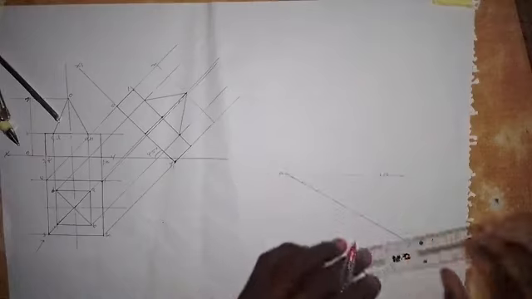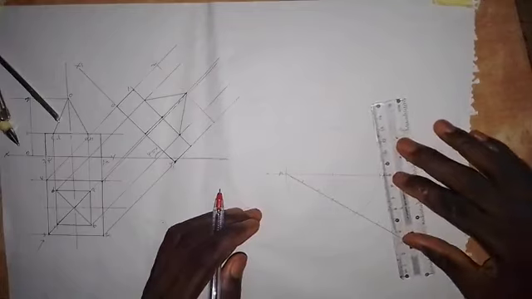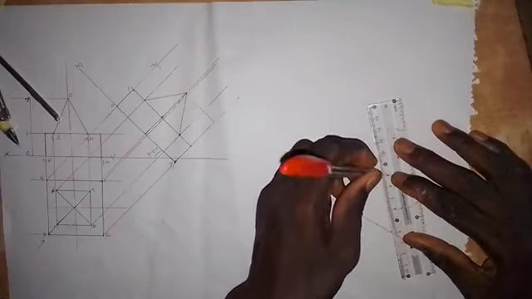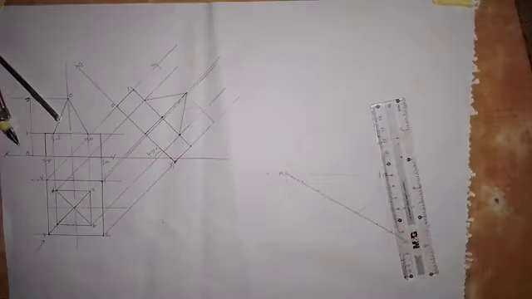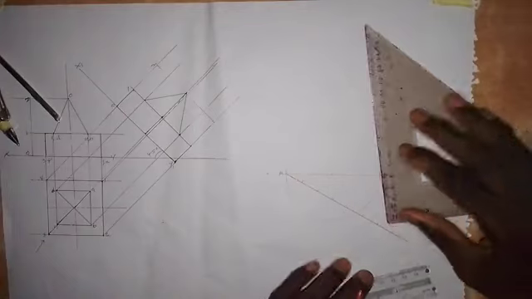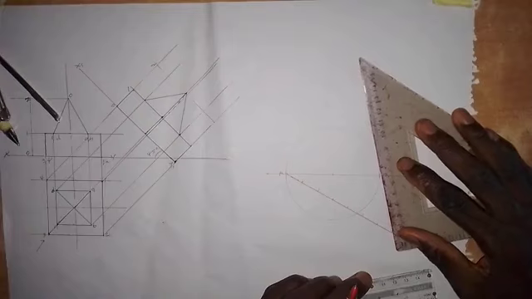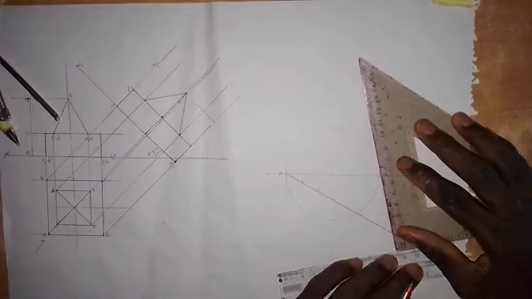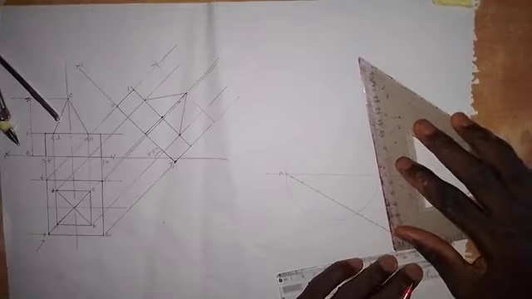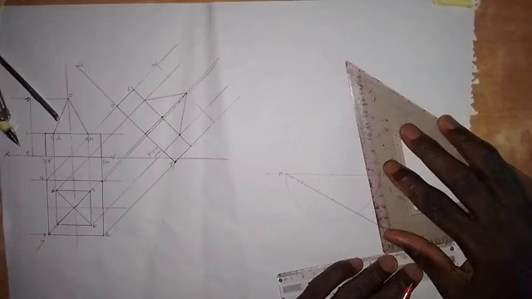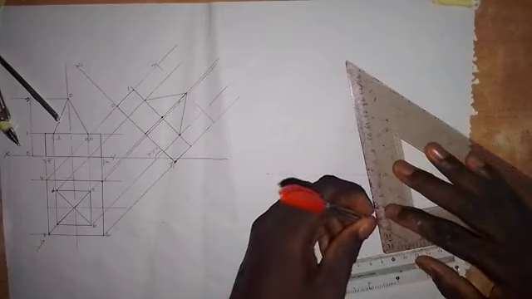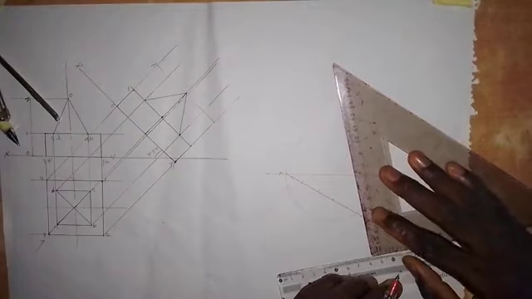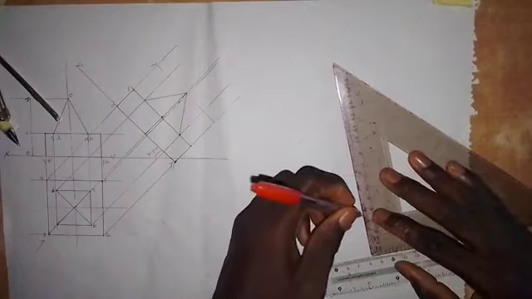What we are going to do is join the last point with the end of the line, and we have this. Then we take the set square, setting it along this line. This is how to divide the line into a number of equal parts. We are dividing line AB into 7 equal parts. Now move the set square to the next point and draw the line like this. Then move to the next point and draw the line.